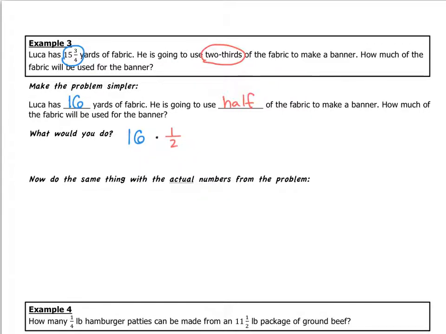So now let's replace those numbers with the actual numbers. So the actual numbers were 15 and 3/4. And then instead of using half of the fabric, he's going to use 2/3. So I'm going to multiply this by 2/3. So now I need to make 15 and 3/4 an improper fraction. That would be 63 over 4. And then 2/3 I can leave alone.